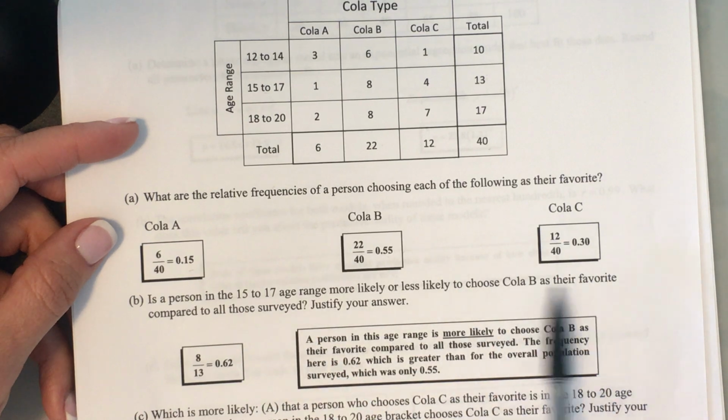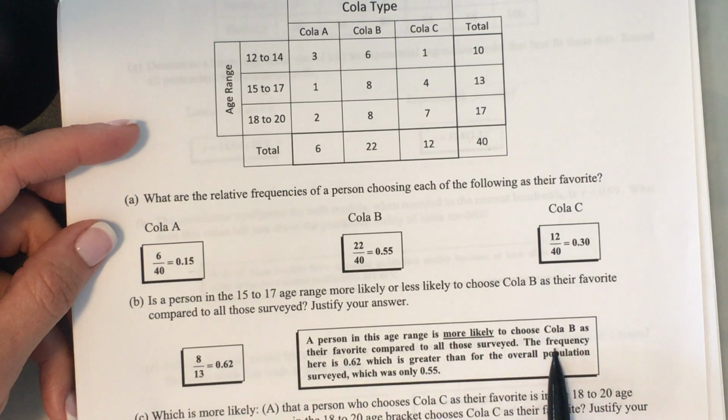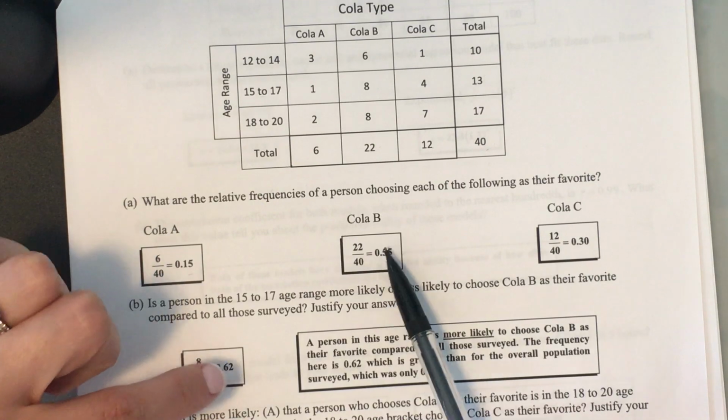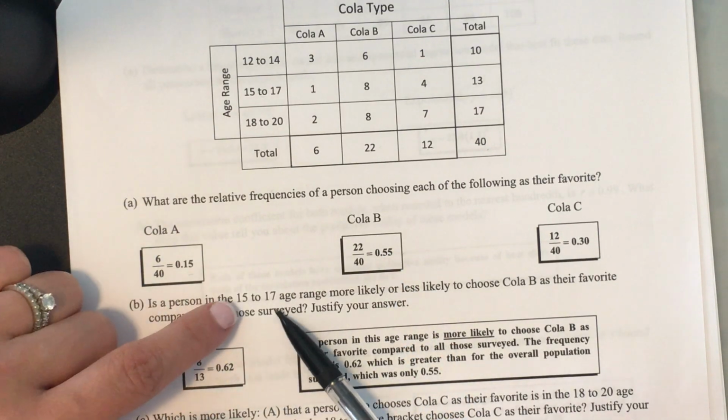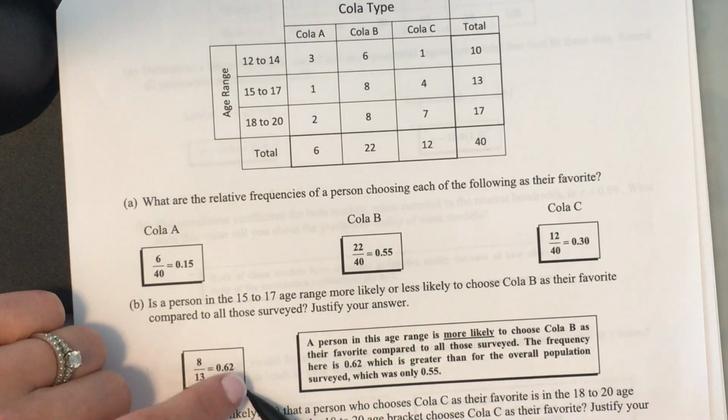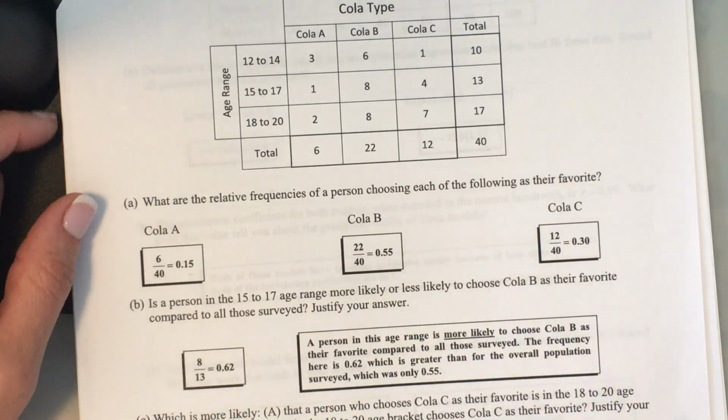And that was higher than the rest. So the frequency here is 0.62, which is greater than the overall population surveyed, which was 0.55. So if we're comparing these two, the person that is in this age group is more likely to choose cola B.